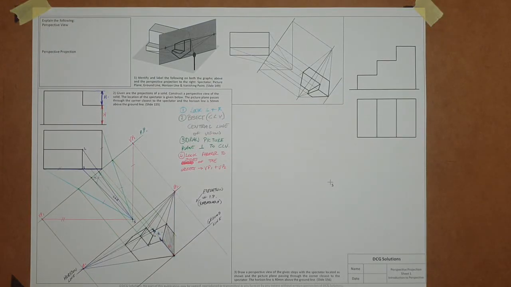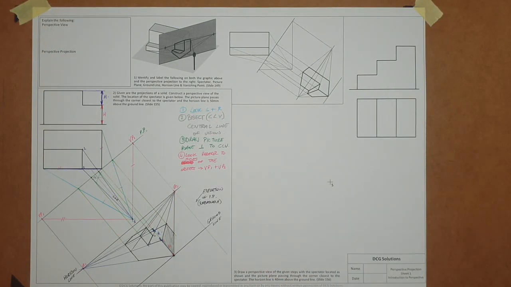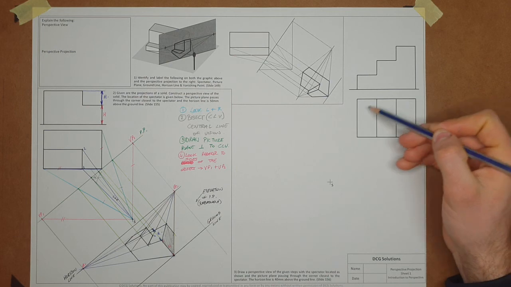Hey guys, so taking a look at the third drawing on page 40, I've drawn a perspective view of the given steps with the spectator located as shown right here. The picture plane passes through the corner closest to the spectator here. As I said previously, there's the elevation of the object, and there's the plan.